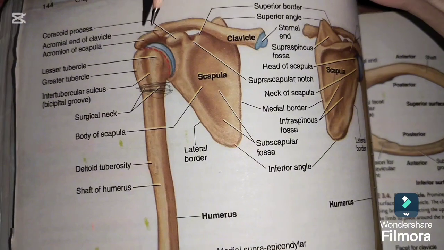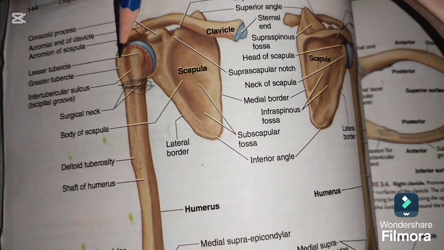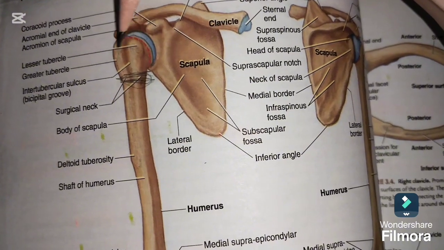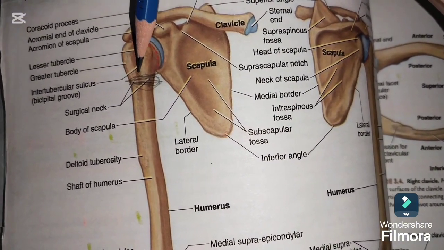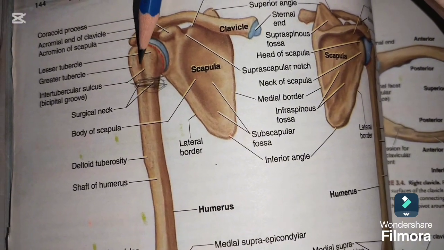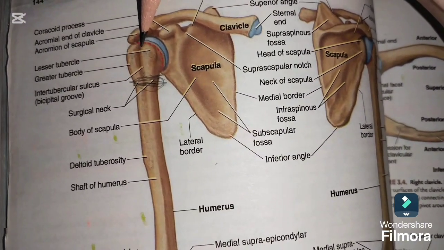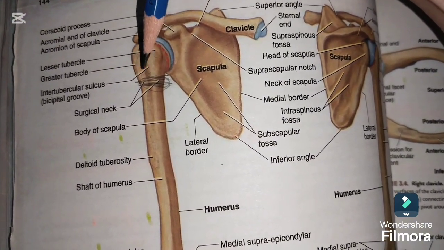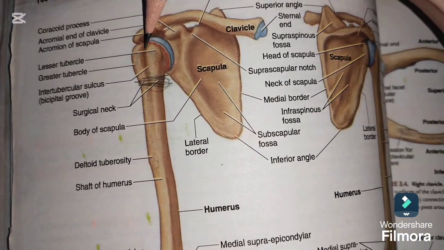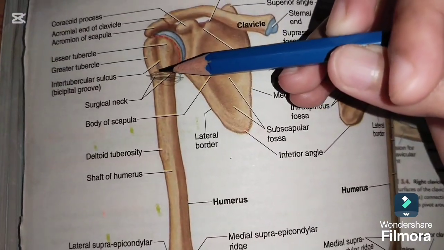Marking it here on the diagram, this is the lesser tubercle and this is the greater tubercle, and in between these two tubercles we have this depression or a groove called the bicipital groove or the intertubercular sulcus, and it consists of two lips, namely the medial lip and the lateral lip.